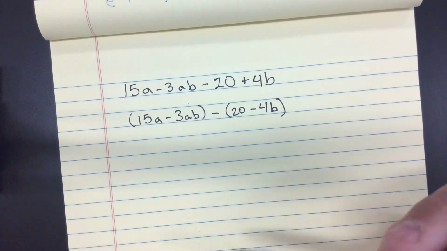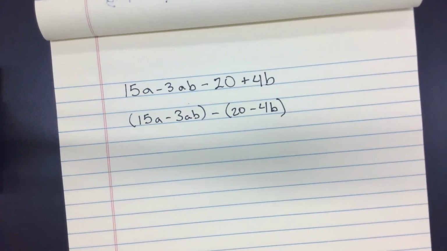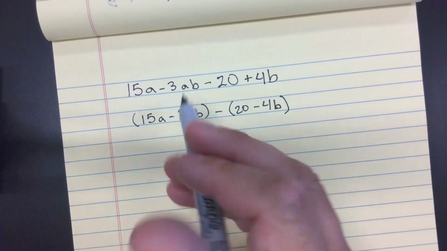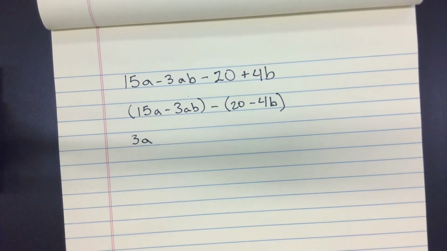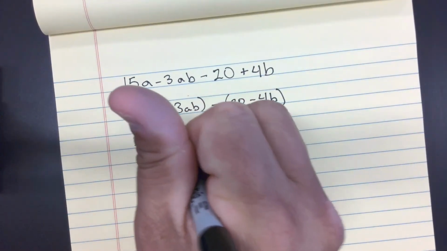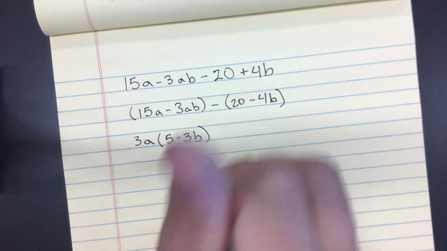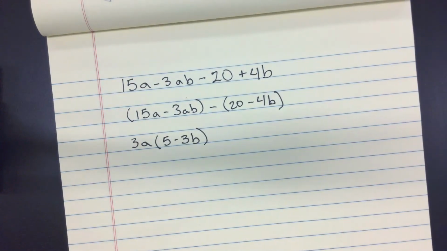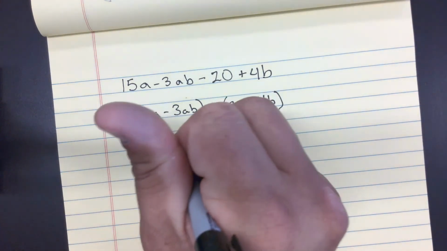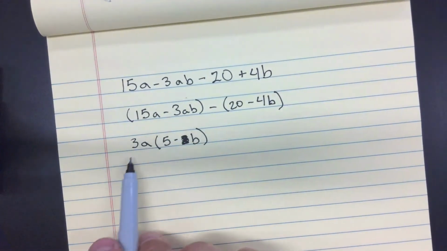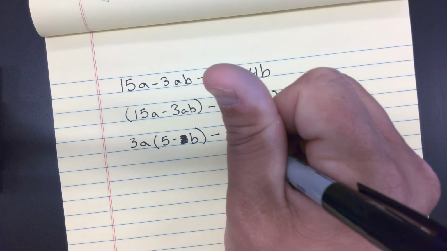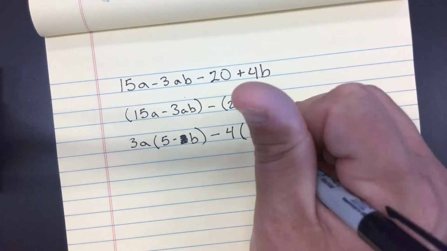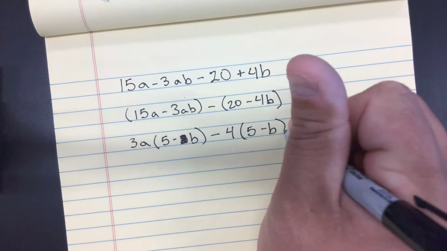Okay? Now we go through and solve it, just like we did before. We're going to factor each binomial. Out of this one, I can factor a 3 and an a, which leaves me 5 minus b, because 3 goes into 3 one time, the a's cancel, and just b. And I'm going quickly through the factoring; you guys probably aren't quite that fast, though some of you may be. Minus, out of this one we can factor a 4, which leaves 5 minus b again.